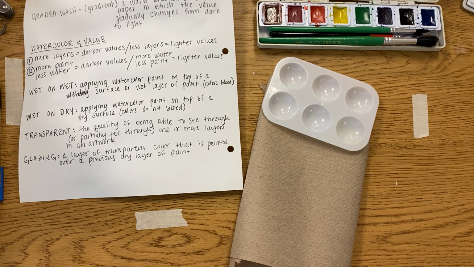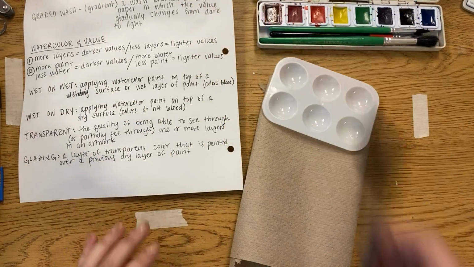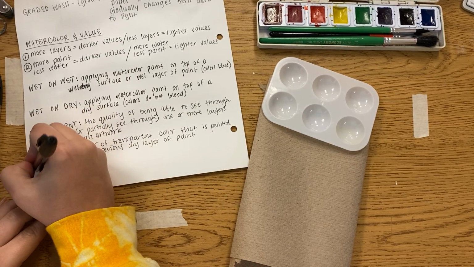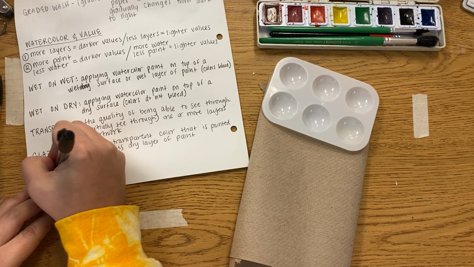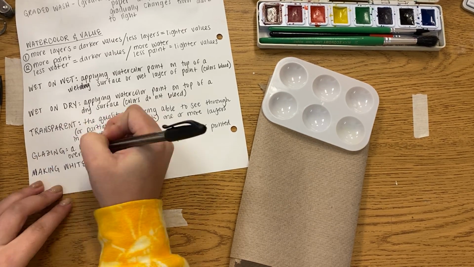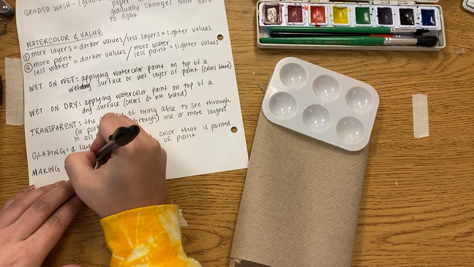Basically, anywhere that needs to be stark white, very, very white, is just the white of the paper. So go ahead and write down this note at the bottom, and this is the last thing we're writing today. Making white: how do we make white? Basically, don't. It's already there for you. So making white, the white in a watercolor painting is the white of the paper.